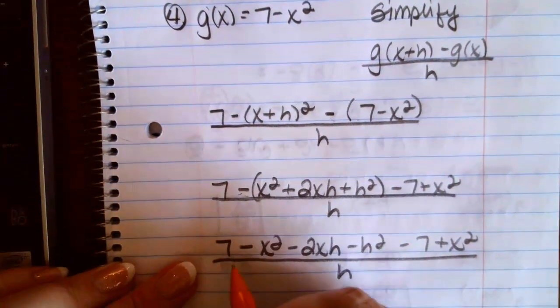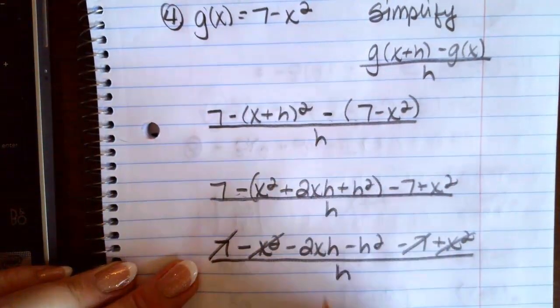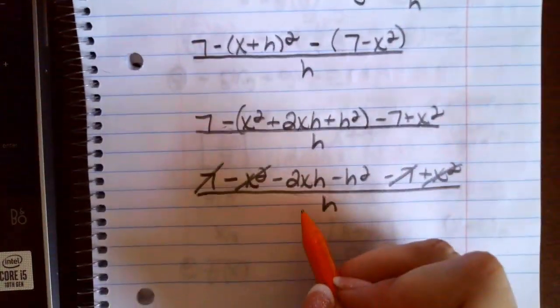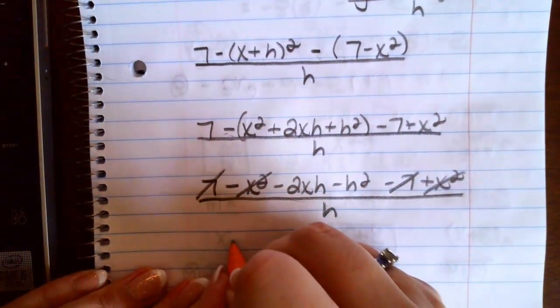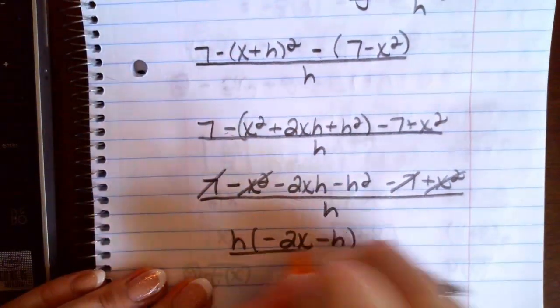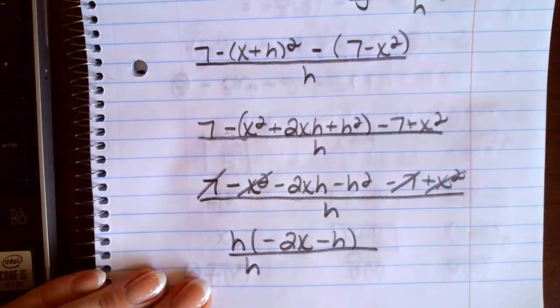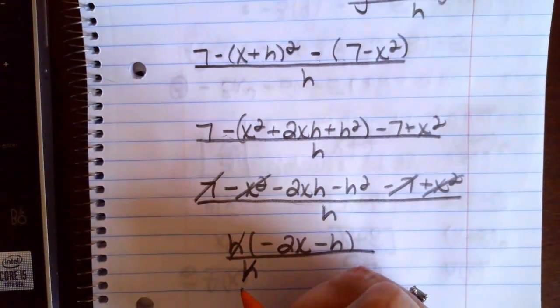And from here, I'm going to combine like terms, so the 7's go and the x squareds go. Everything that's left has an h in it, and so I'm going to factor out an h. So that gives me negative 2x minus h all over h. And then any number divided by itself.